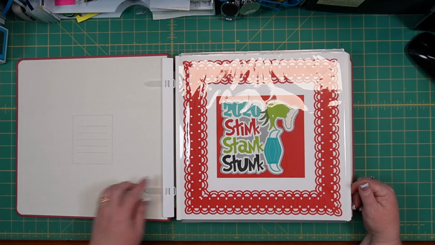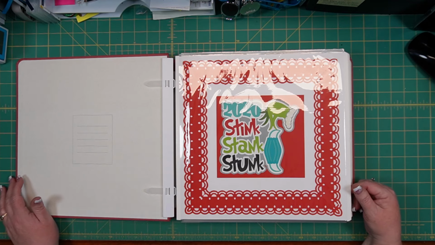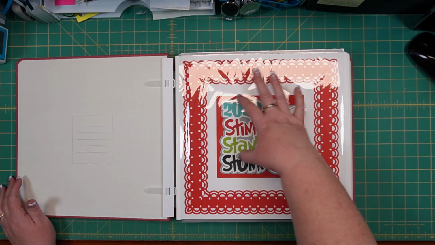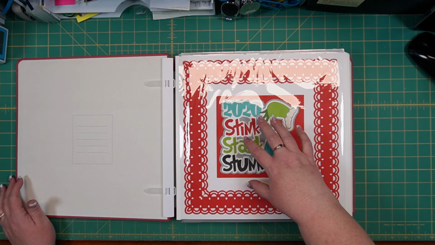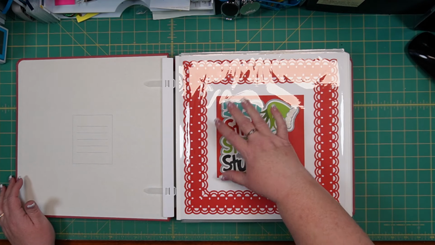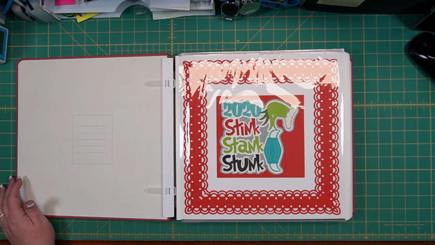This title page, as you can see, was for 2020, and this particular title collage I did not do.